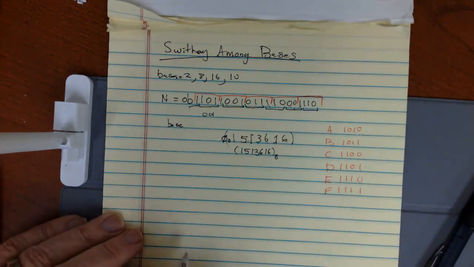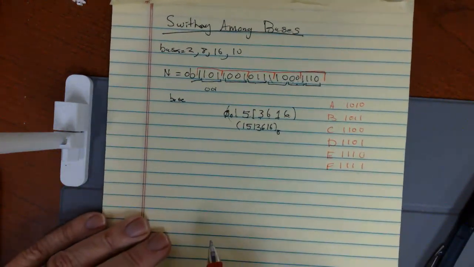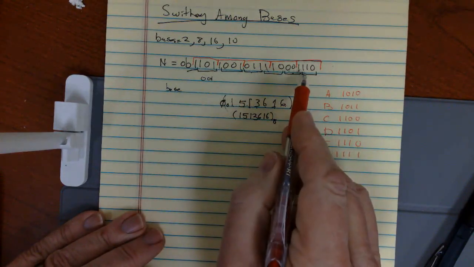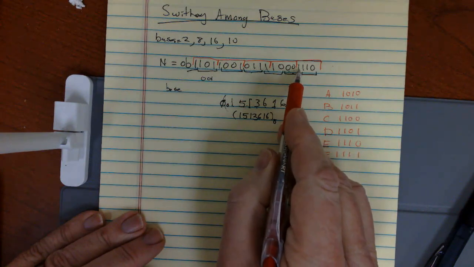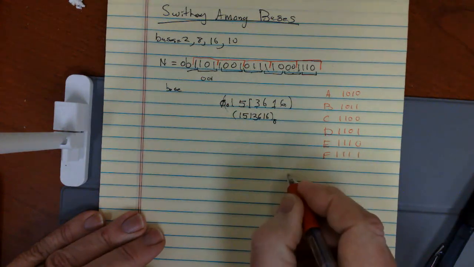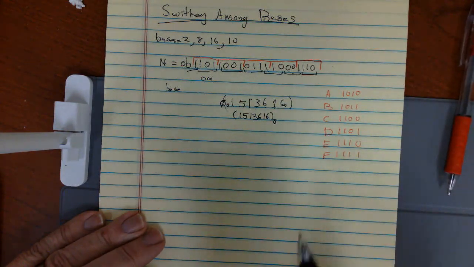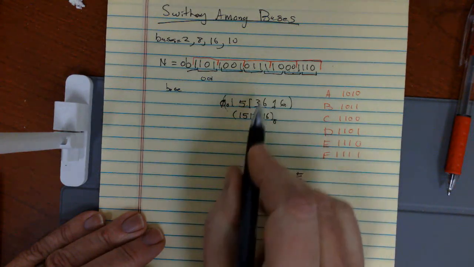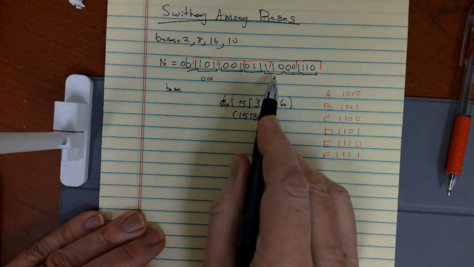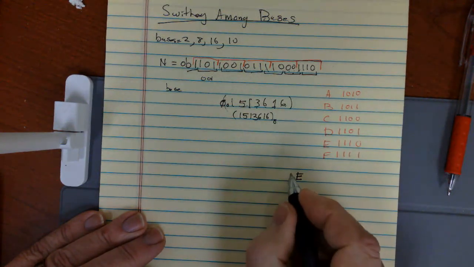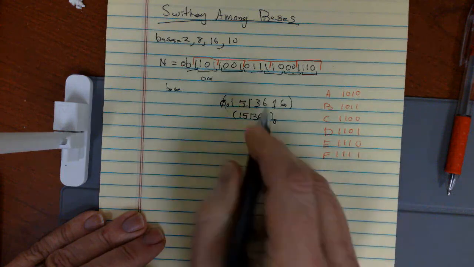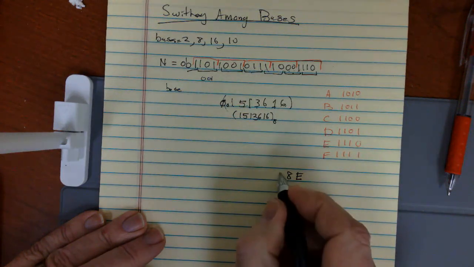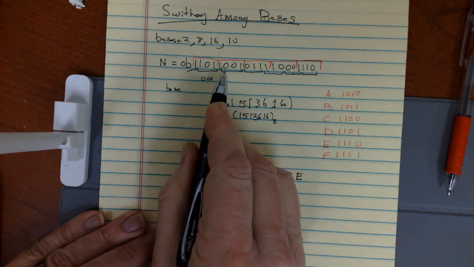Okay, so in looking at this number in base 16, I look at the last 4, which is going to be E. Then it's going to be 1, 0, 0, well, that is 8. Then 0, 1, 1, 1. That is 7. Then 1, 0, 0, 1.